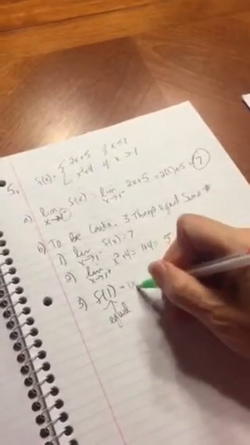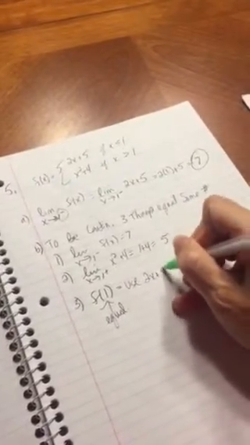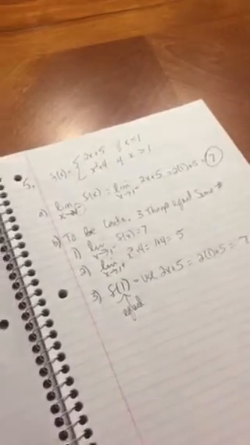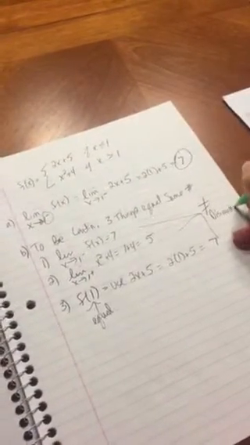F of 1, this is the equal sign. So in our problem, the equal is here, so we're going to plug into 2x plus 5. So we're going to use 2x plus 5, and I would plug in, and so I get 7. Notice, not equal, so it is discontinuous.